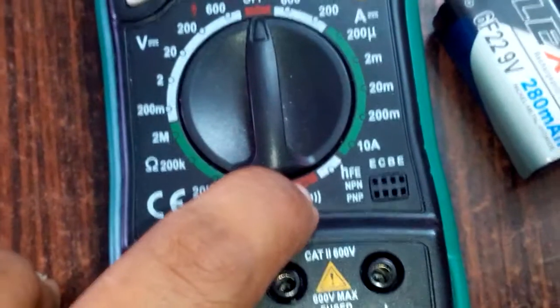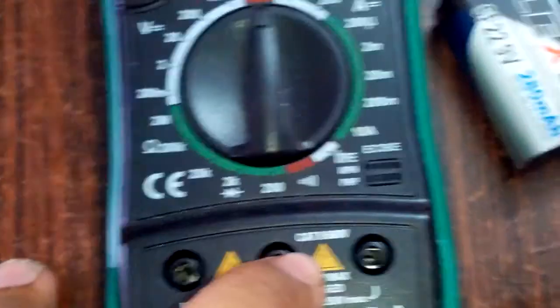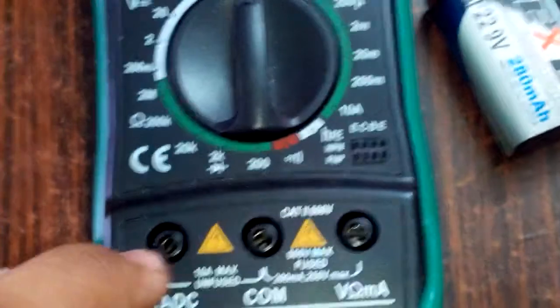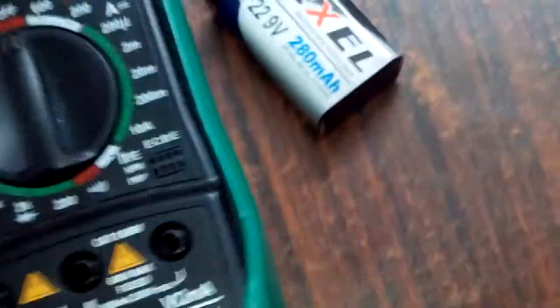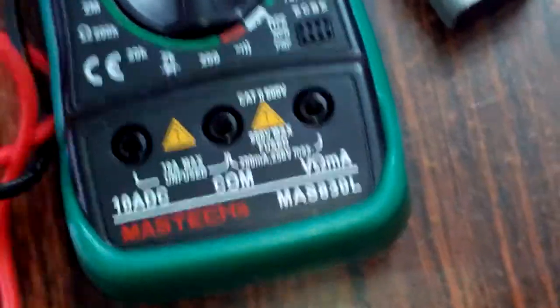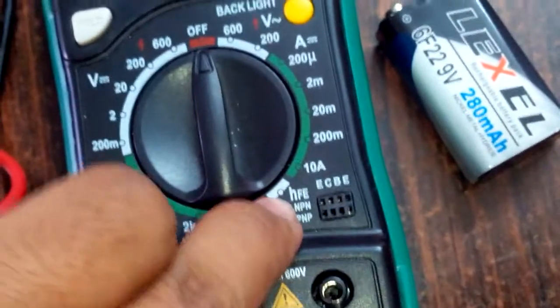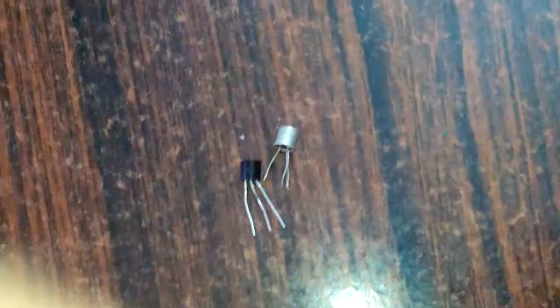Now this is for checking the continuity. We'll be connecting wires over here. This is common. Black will be connected to common, and you can connect red over here or here based on the application. Now this is the area of transistors, and now we will know what a transistor is.